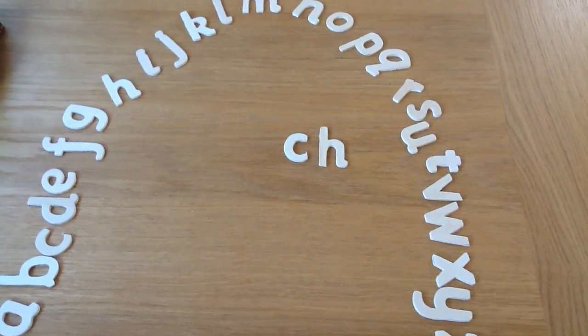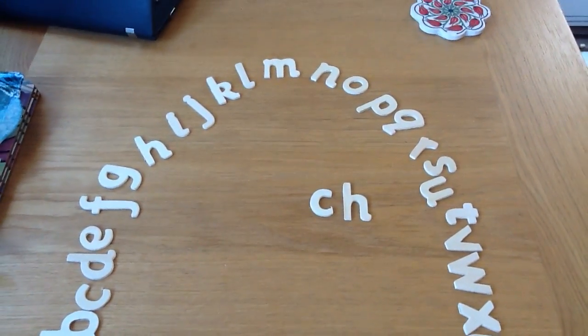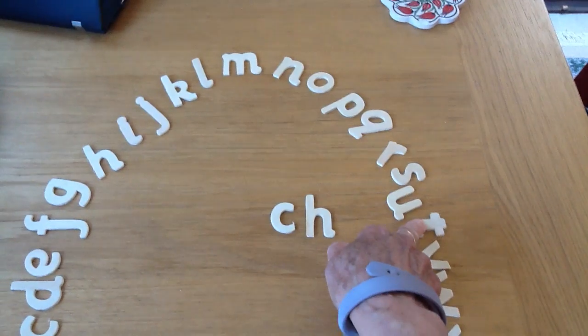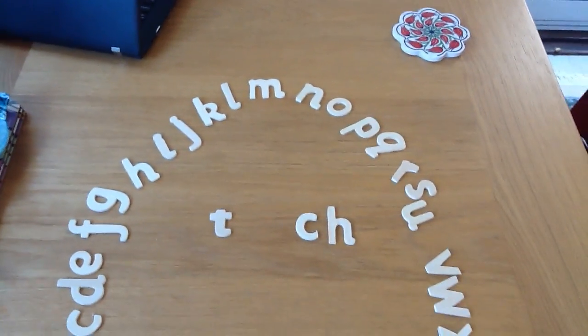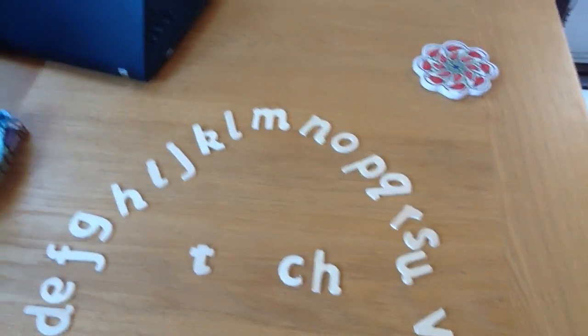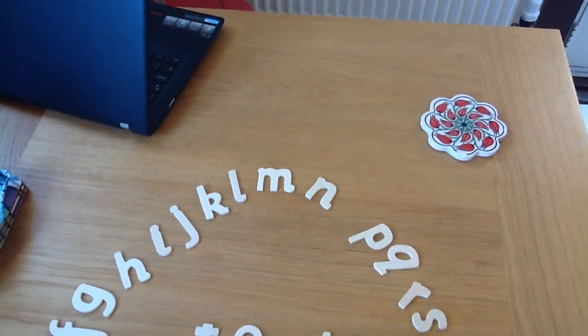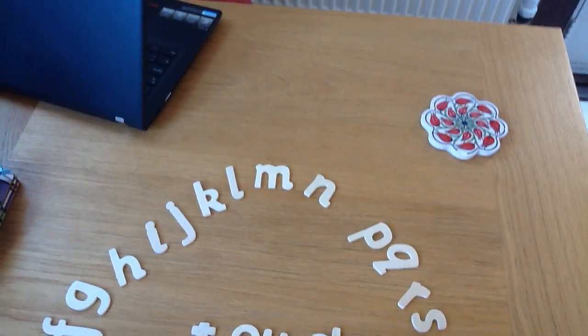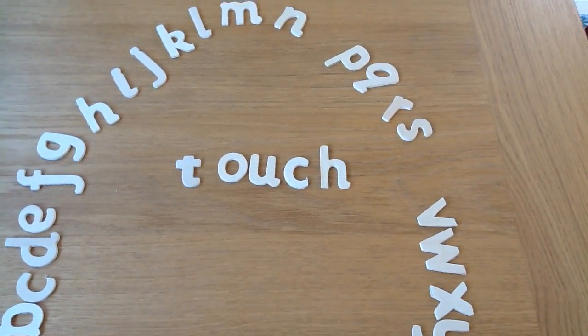And I'm thinking of another word. I reach out and I touch, touch. Bit of a tricky sound, this one. Easy to think of our initial letter, the first one, t. But we're thinking of what makes that sound. Perhaps a little bit tricky, this one. Touch, touch. I touch the letters with my fingers.